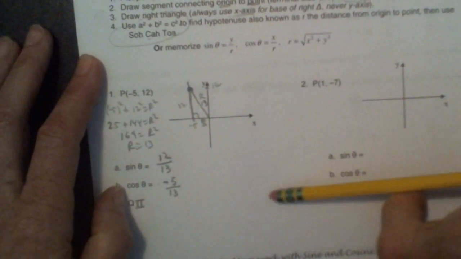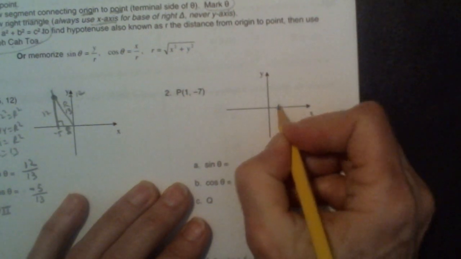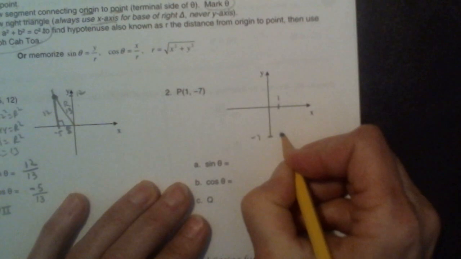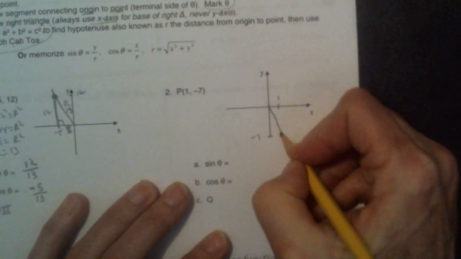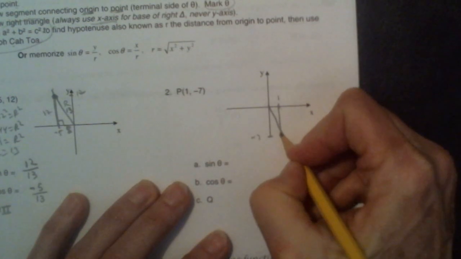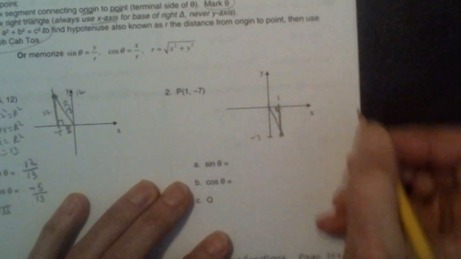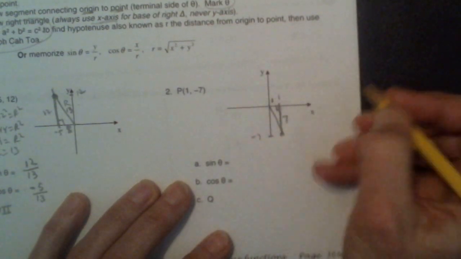Over here on this next example, we've got a point P at 1, negative 7. So you're going to go over 1. You're going to go down negative 7. You're going to plot that point down here. You're going to connect the point to the origin. You're going to drop the perpendicular up to the x-axis. Never use the y-axis. And you've got a right triangle. The length of this side is 1. The length of this side is 7.